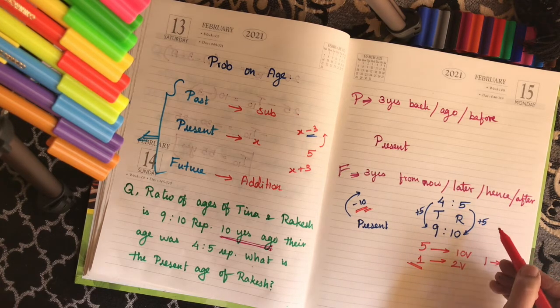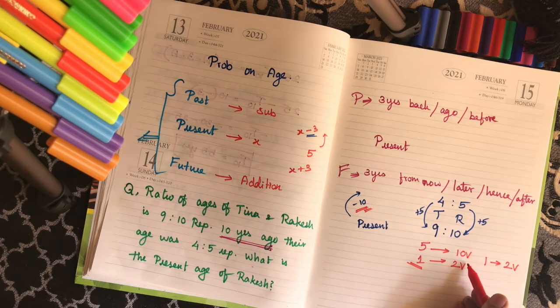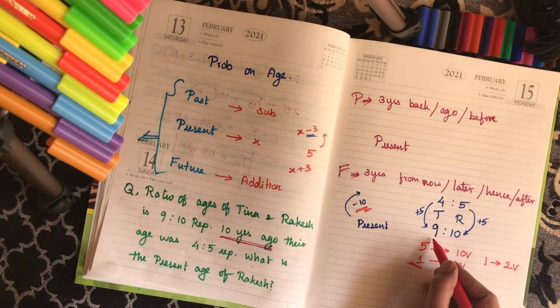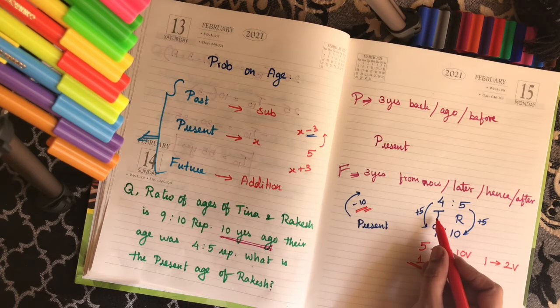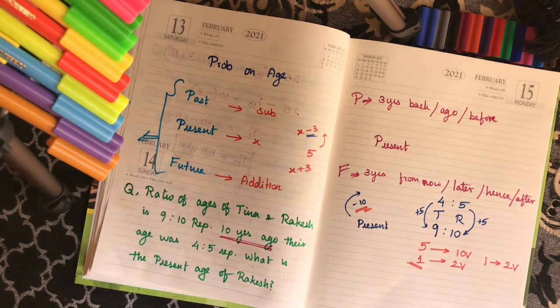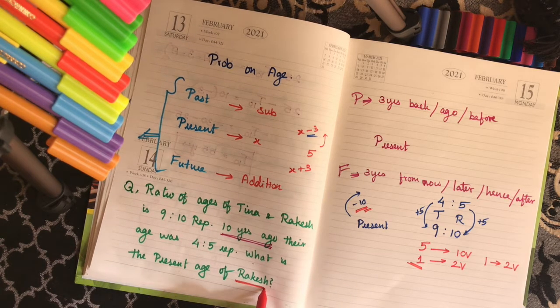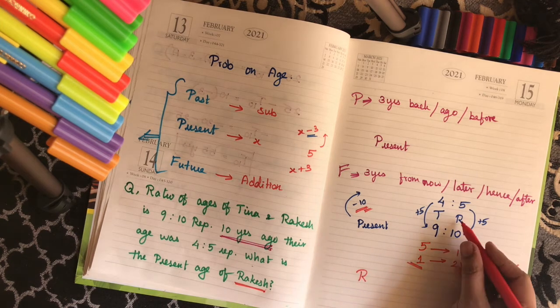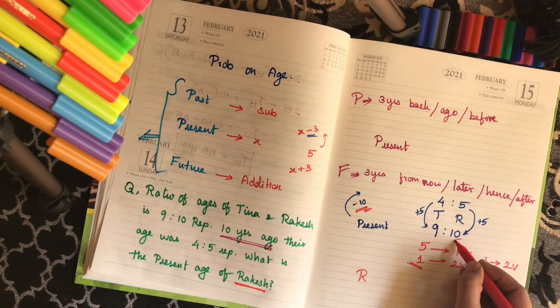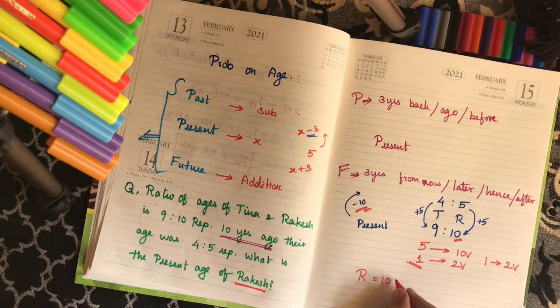So adding 5 more ratios, we will get the value as 10V. So I can easily find for 1 ratio, which is nothing but 2 value. Okay, this is the value. They have given the present ages of Tina and Rakesh. What they have asked is the present age of Rakesh. What is the ratio here? 10. So I can easily say 10x.